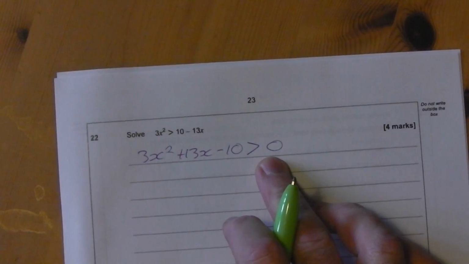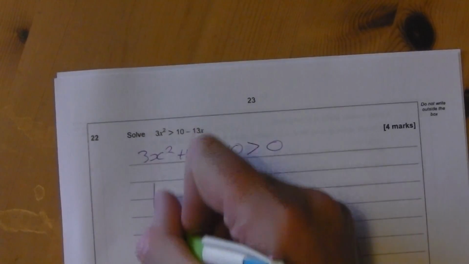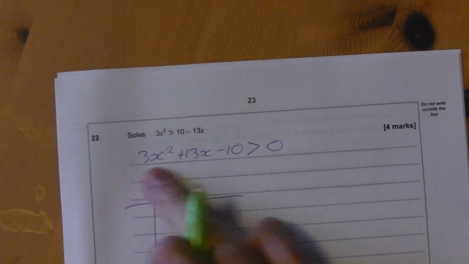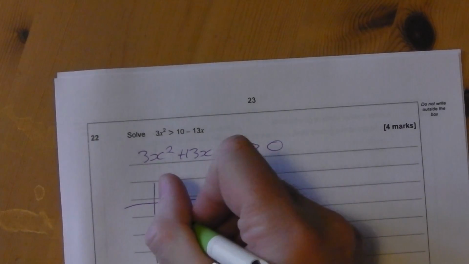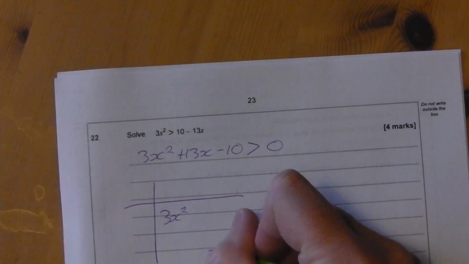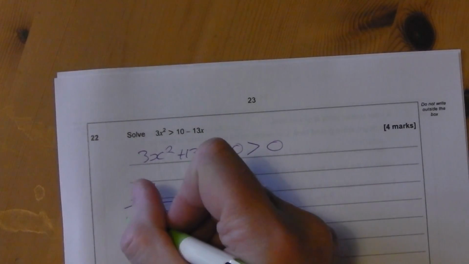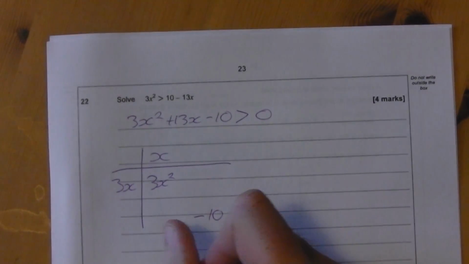And that's the important bit now, because this is what's going to help us solve it. So initially I'm going to use my usual grid to solve these, and then I'll work on the last bit. Okay, so I've got 3x squared and I've got minus 10 there. So I'm going to put 3x and x there. So I've already got 2 of my brackets.